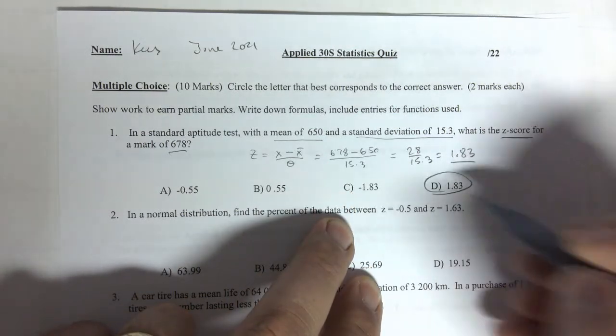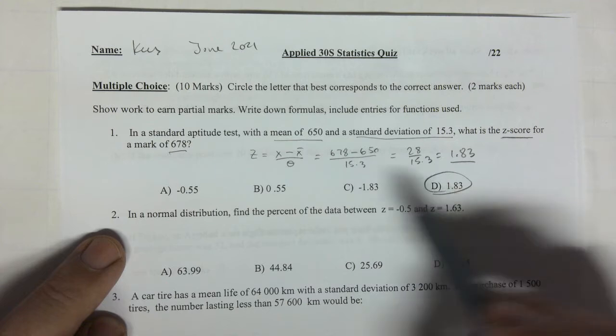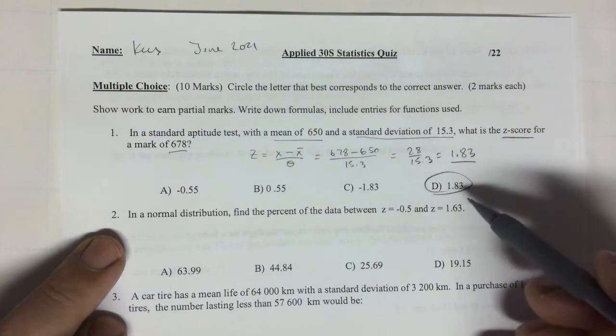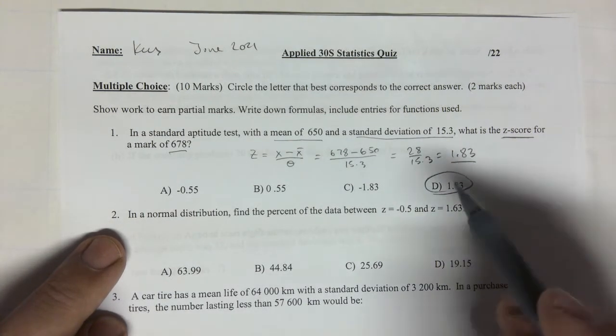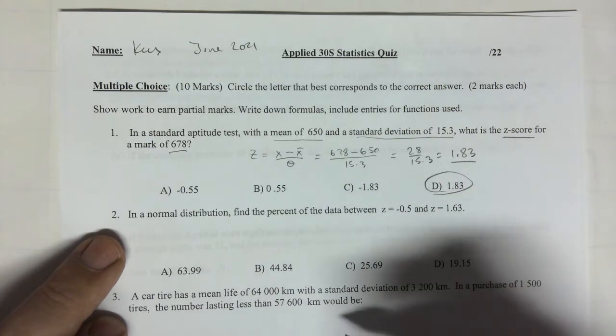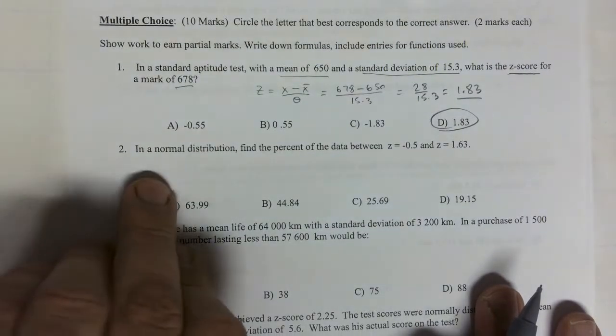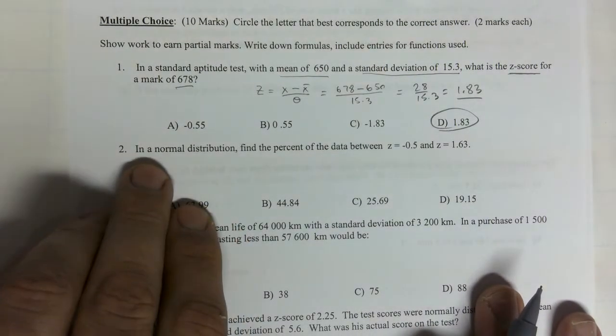That's the z-score. If you made a small mistake here and picked the wrong one, you can still get partial marks. If you flip this, for example, you would have gotten a negative, and still get 1 out of 2. So you can skip forward to the one you struggled with the most.